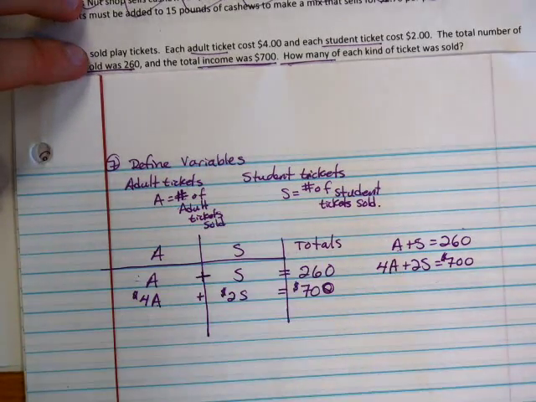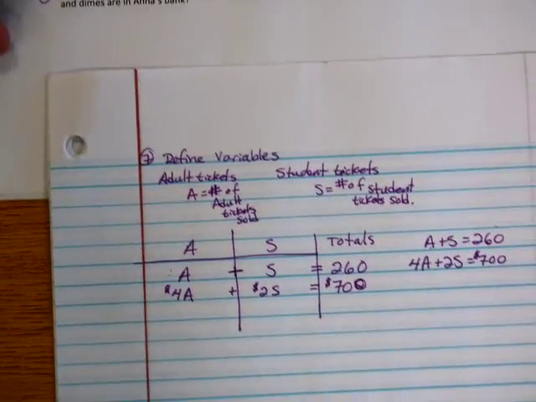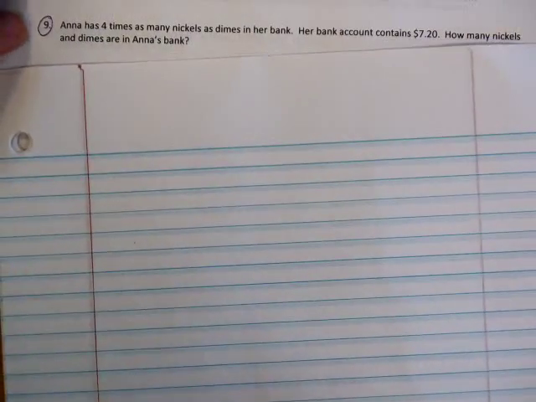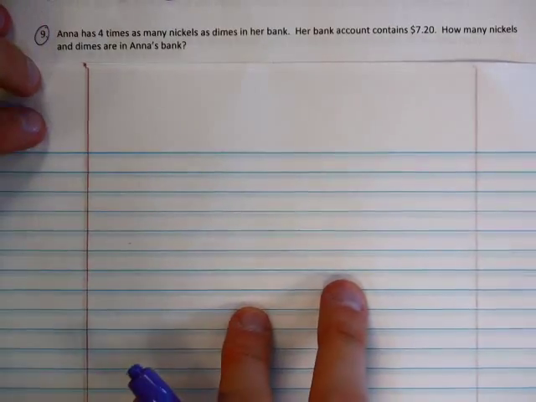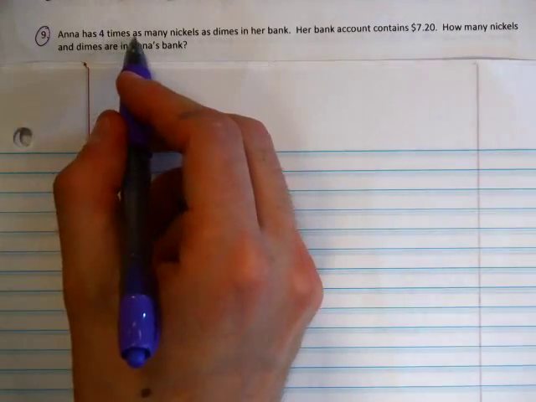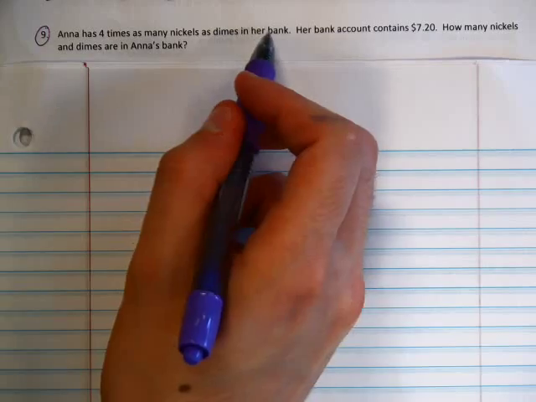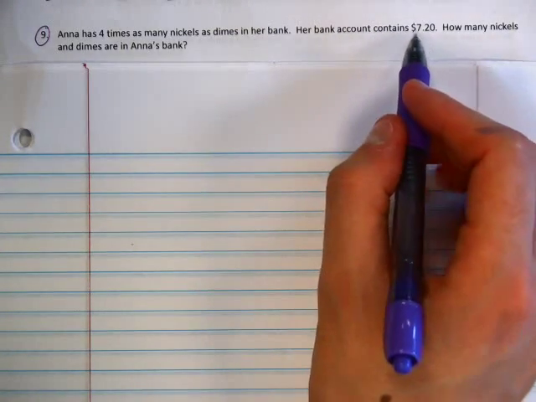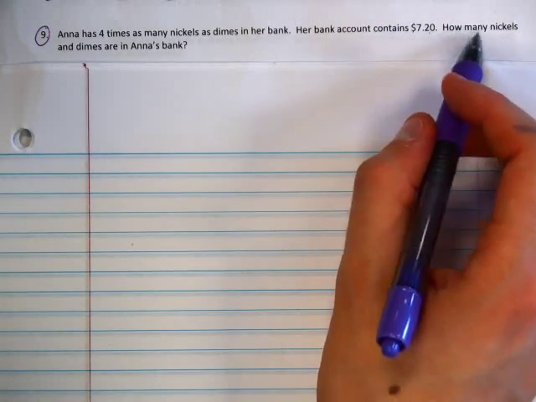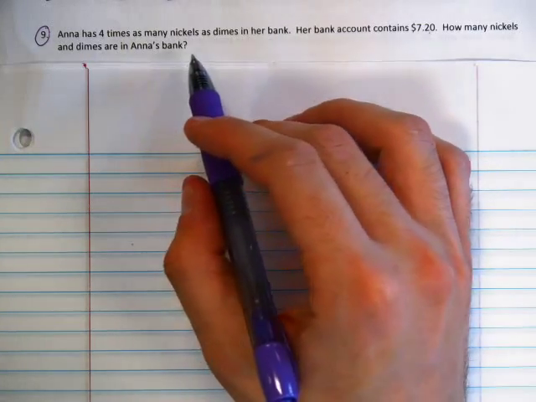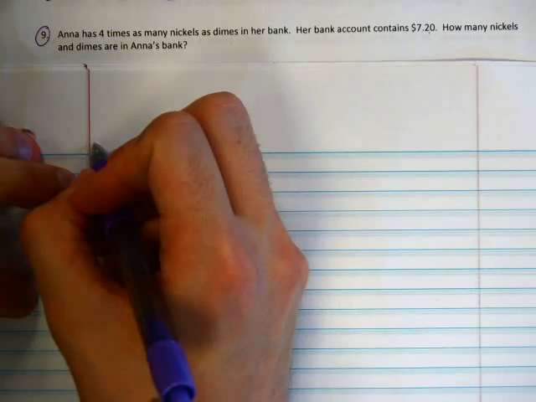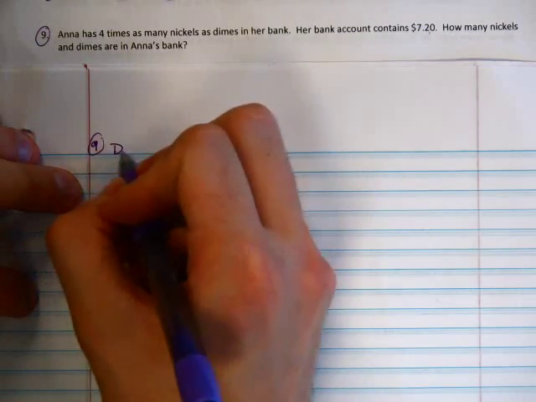Okay, let's try one more. Let's try number 9. Okay, this one's a little bit more challenging. It says Anna has 4 times as many nickels as dimes in her bank. Her bank account contains $7.20. How many nickels and dimes are in Anna's bank? So again, here we're going to define our variables.